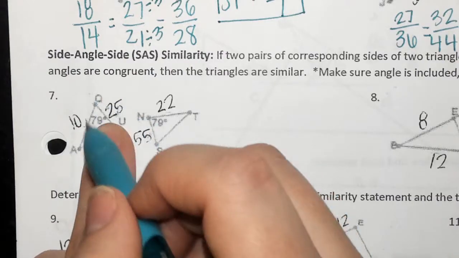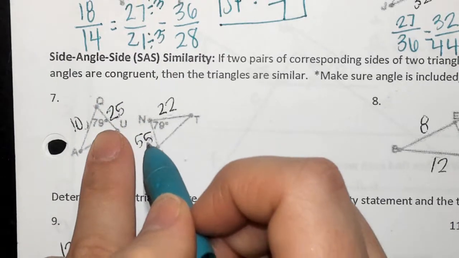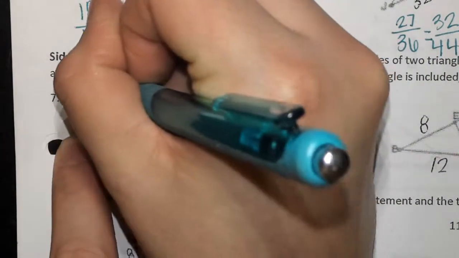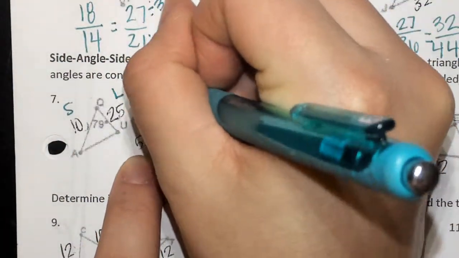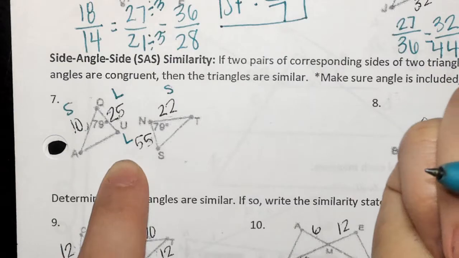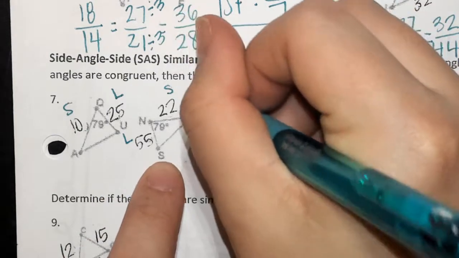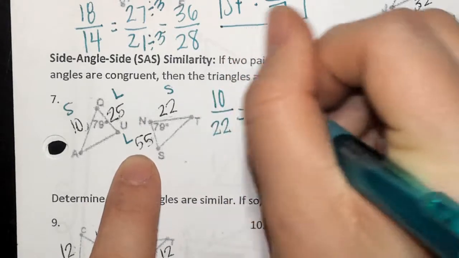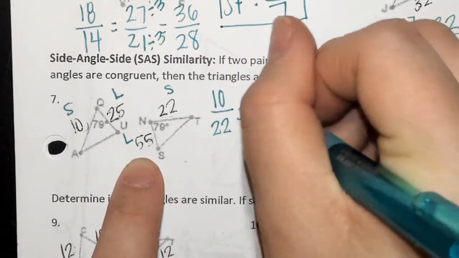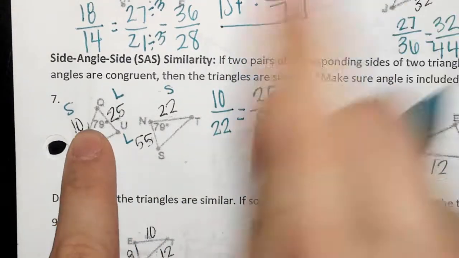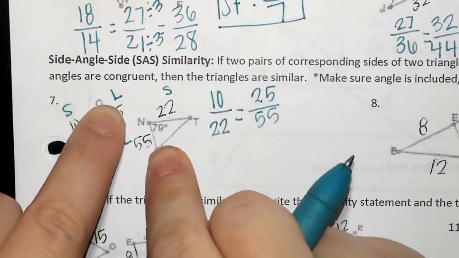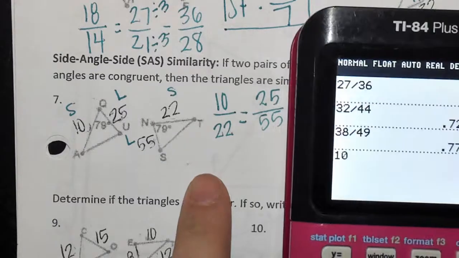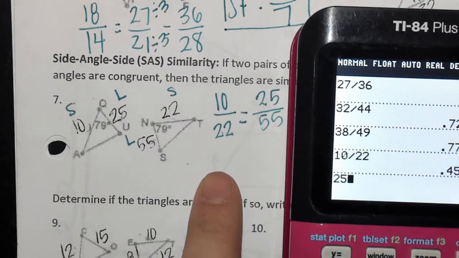So now let's see if the sides are proportional. Okay, so you have to take the small side and the large, small and the large. So to set up your proportion, I would take 10 to 22 equals 25 to 55. Smallest of both of them, longest of both of them. So then I would see if they were similar.